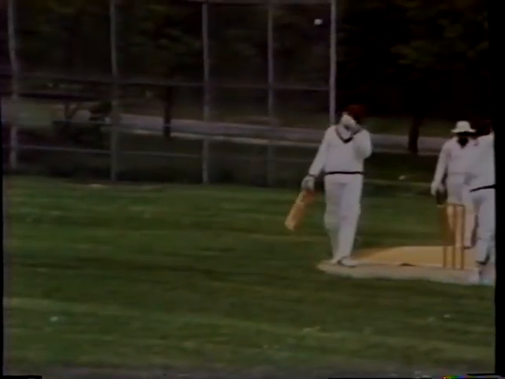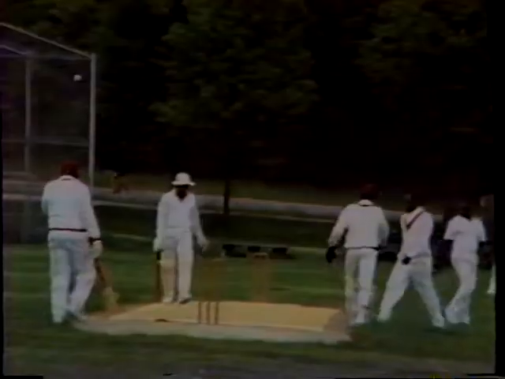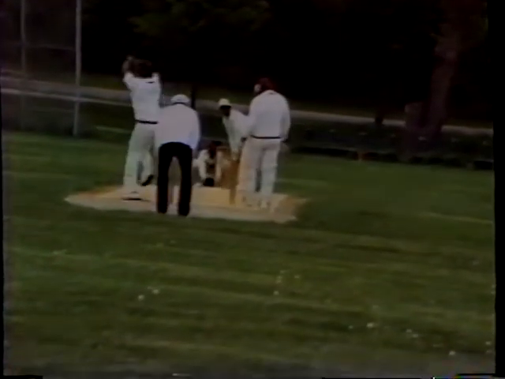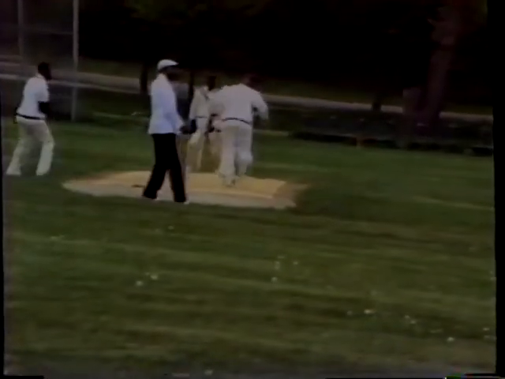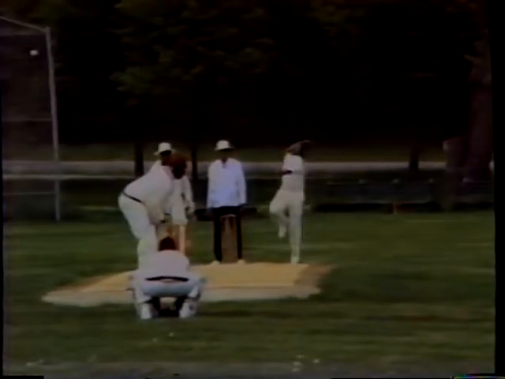It kept low, he missed. And dropping out in front of him. Didn't seem to be the type of ball intended to be bowled by the bowler.